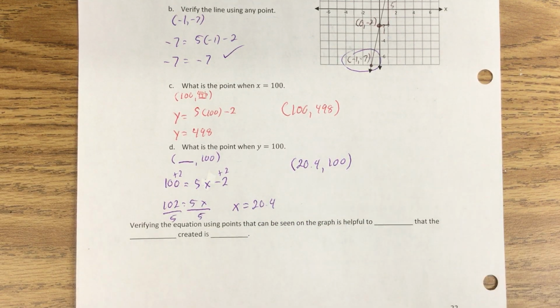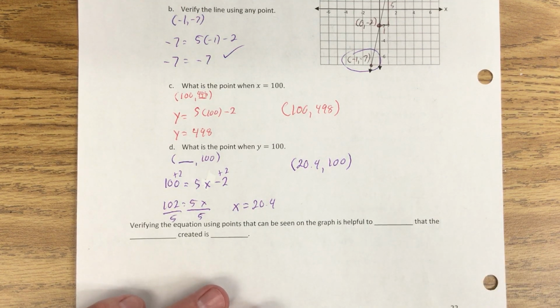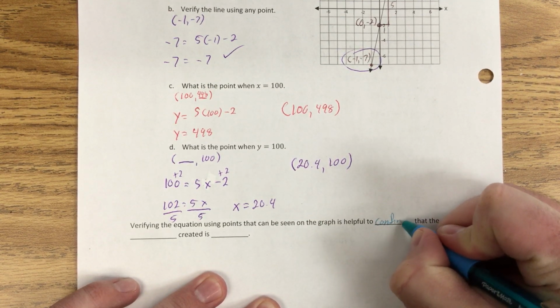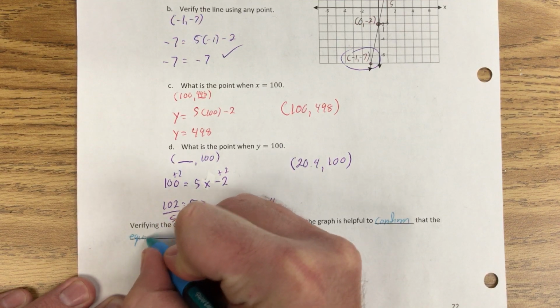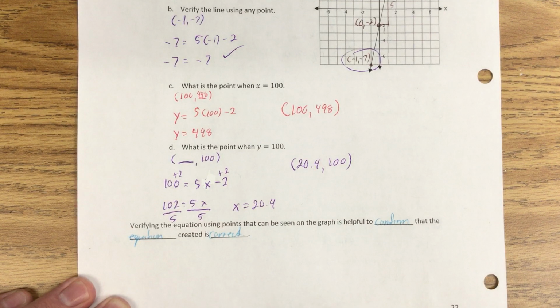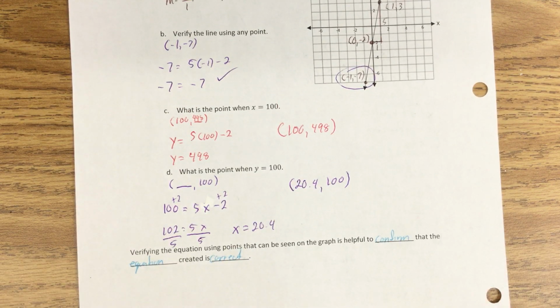They completely work, but we have to use them properly. Verifying the equation using points that can be seen on the graph is helpful to confirm that the equation created is correct. We want to make sure it's correct, and we can do that by confirming with another point, or a different point that is along the line.